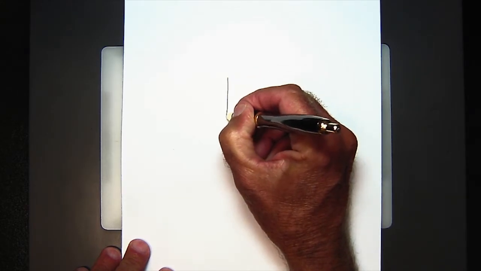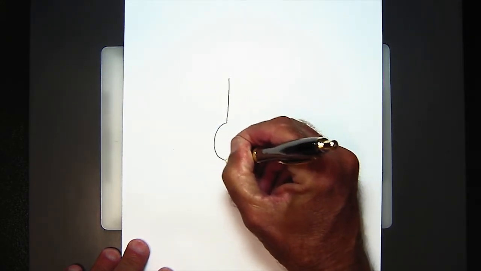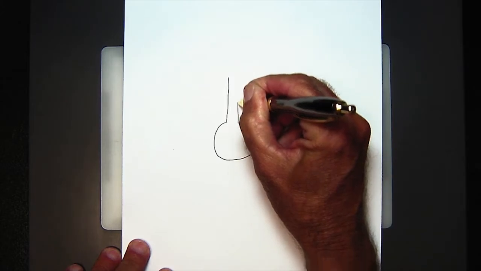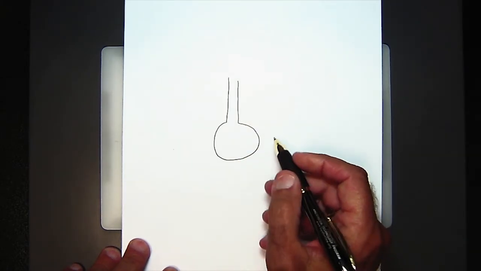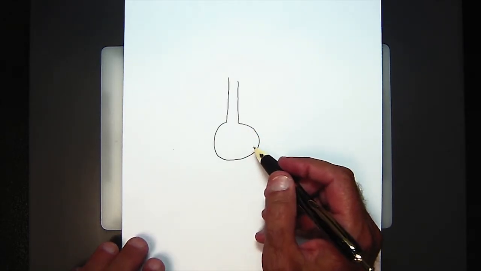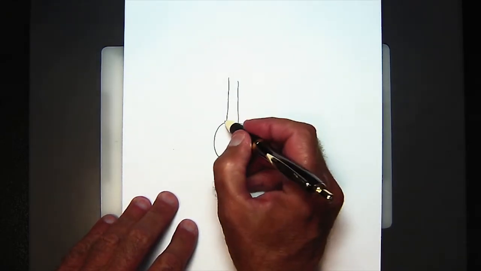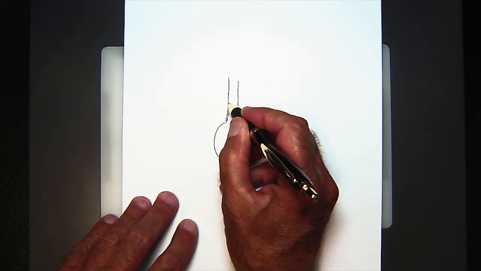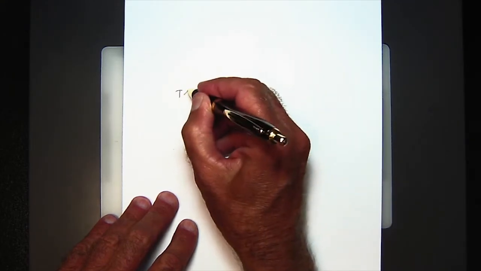This is a terminal bronchiole, and this is the alveoli. What's going to happen in a patient who has some kind of obstructive lung disease is destruction of their bronchial walls. This is a terminal bronchiole.